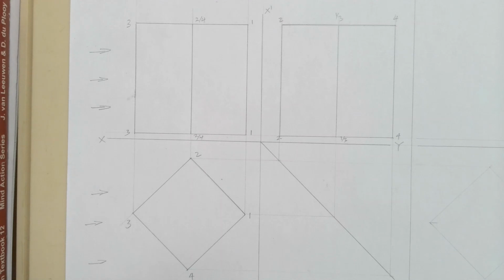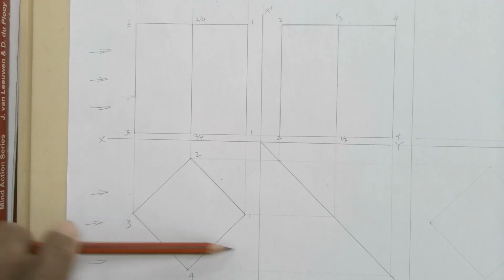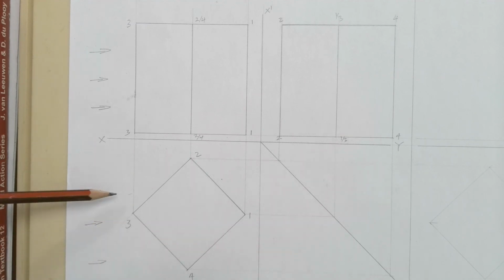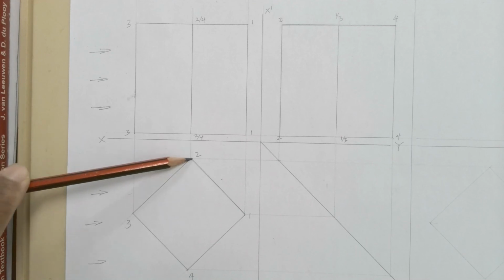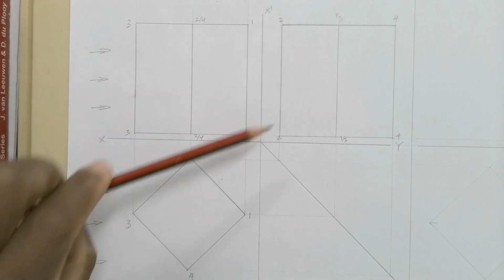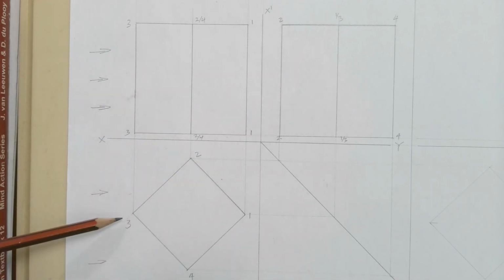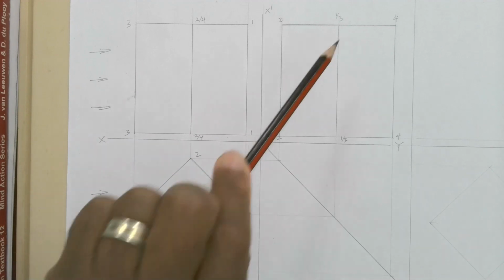Now you have your left view complete. In order to understand why things are dark, standing at this position, this is where you are standing in order to get that view. So in this position you'll see point 2. That's why point 2 is dark. You'll see point 3. That's why line 3 is dark.